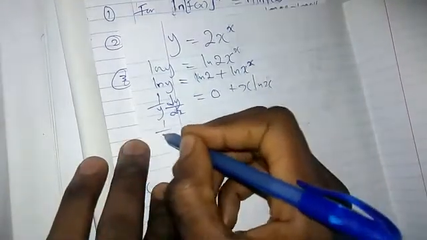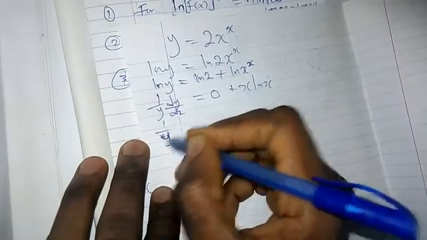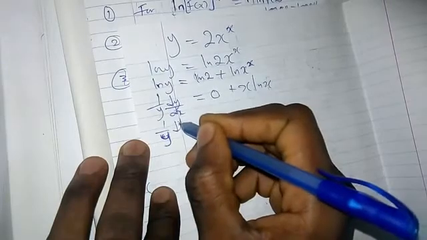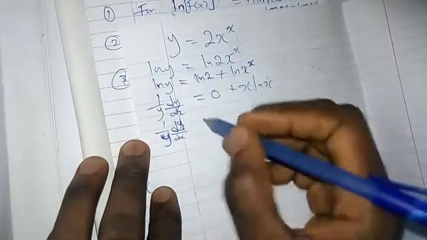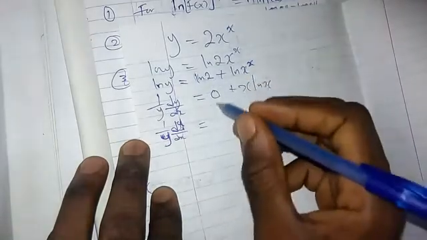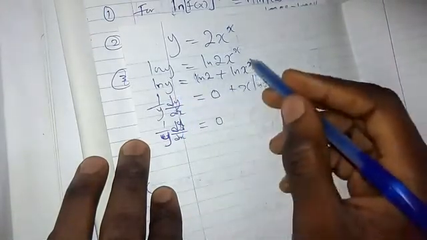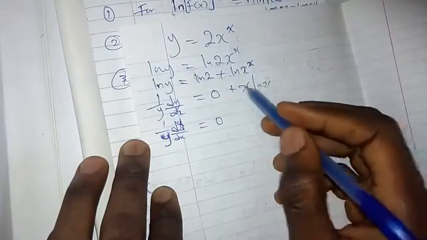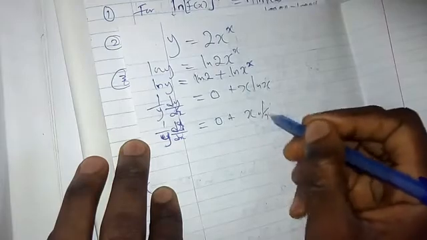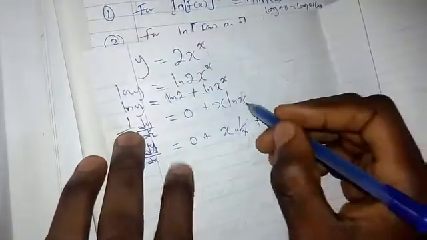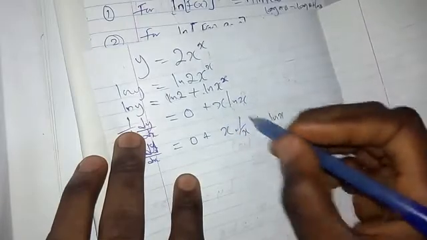We differentiate x ln x: drop this and differentiate ln x, plus drop ln x and differentiate x, we have 1 multiplied by ln x.